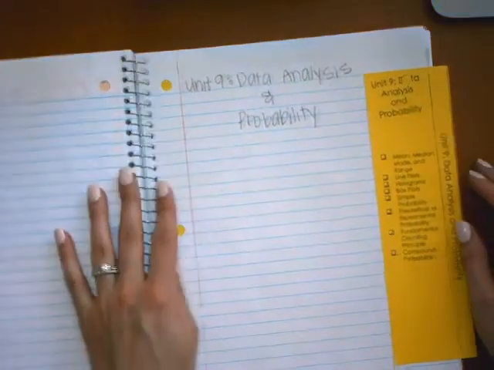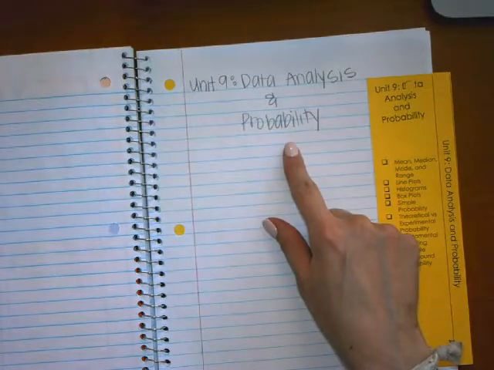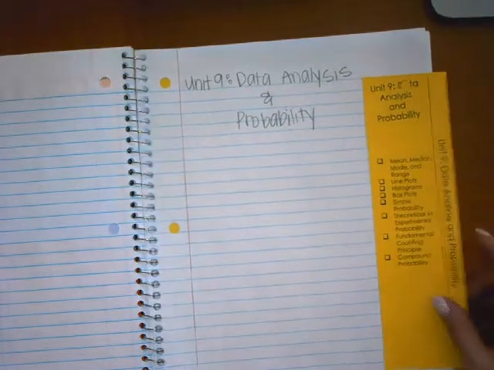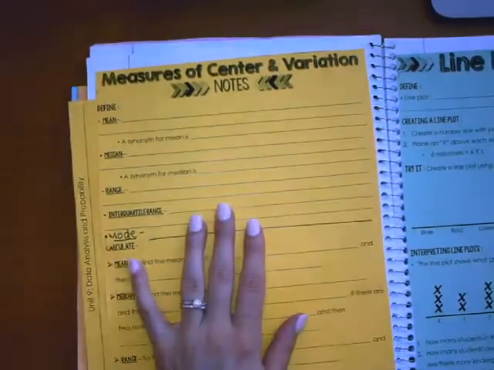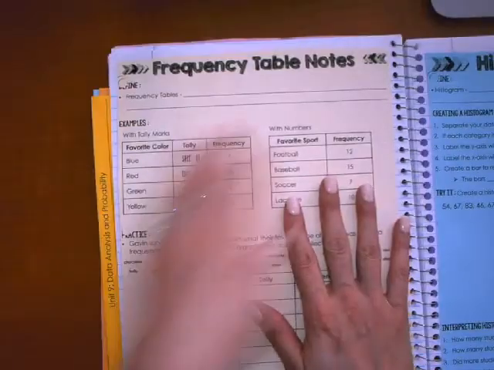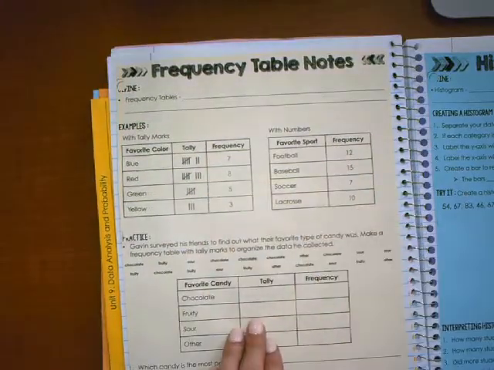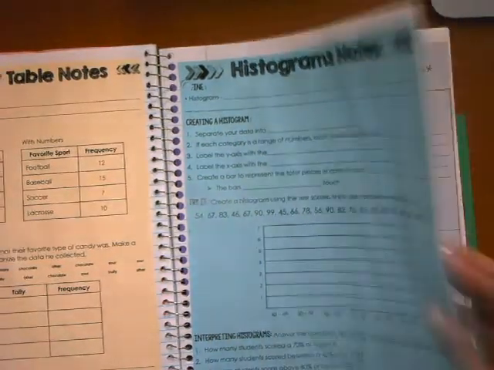So let's go through just to double check, make sure you have everything good to go. So the first page should say Unit 9 Data Analysis and Probability with your tab divider. When you flip it, you should have a yellow Measures of Center and Variation. Then you should have a green Line Plot Notes page. You flip it again, you should have a cream color Frequency Table Notes page and a blue Histogram Notes page.